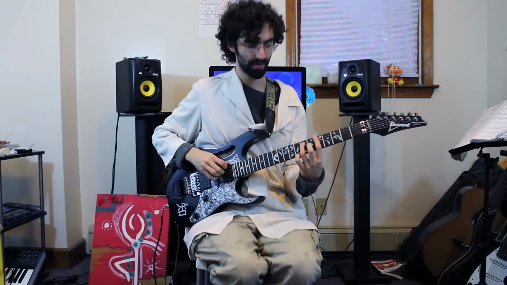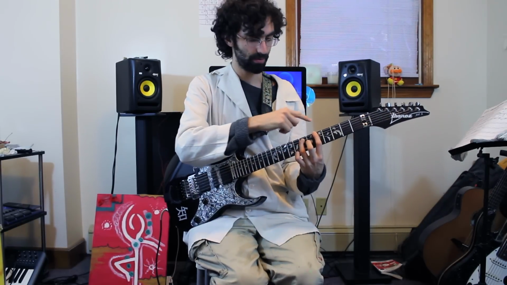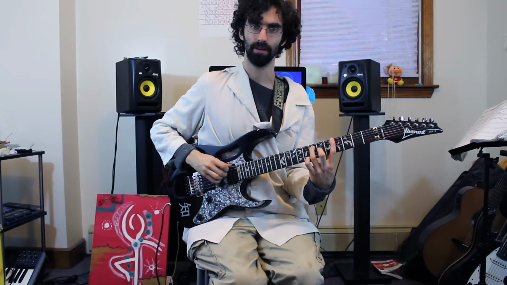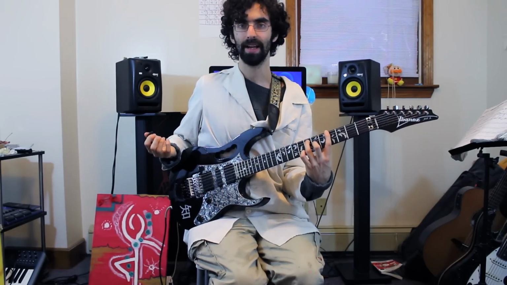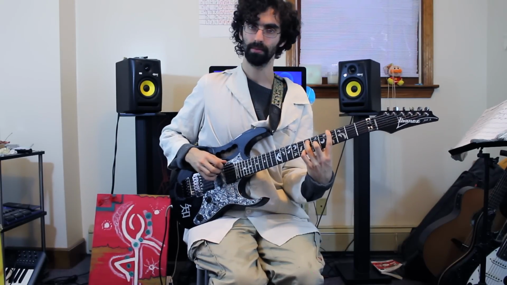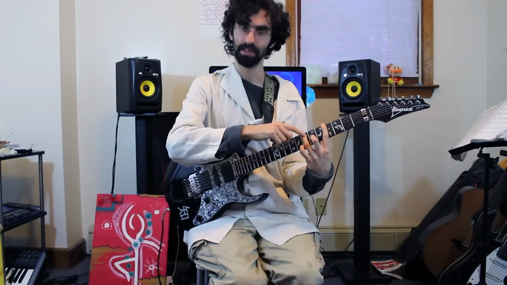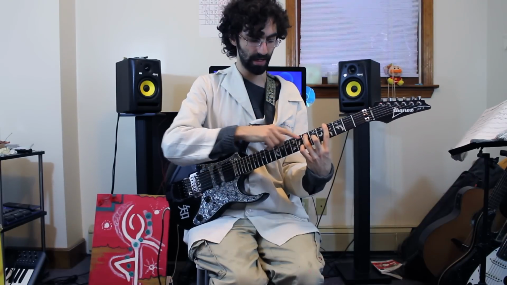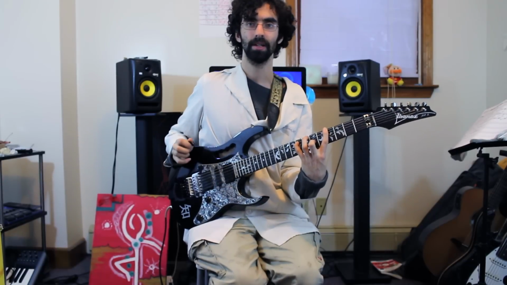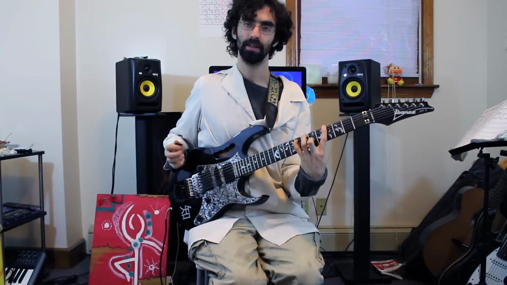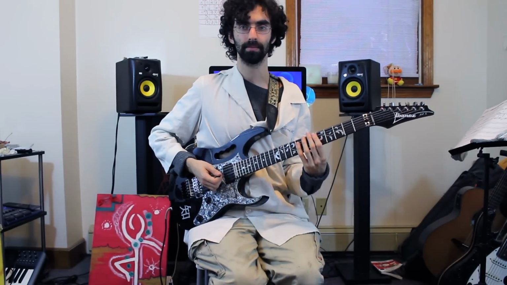For example, if I just take this chord and I move this note down one fret, or one half step, now I have this chord. And then if I take this note here and move it up a half step, I have this chord. Let's look at it zoomed in.